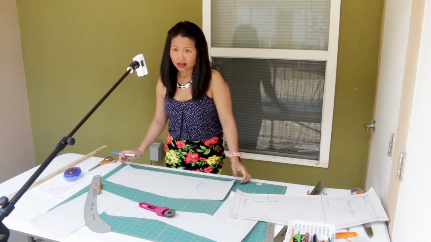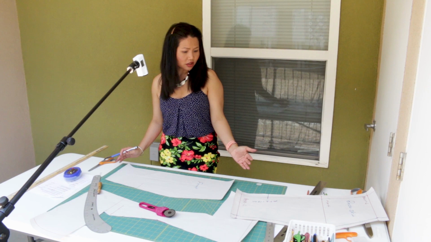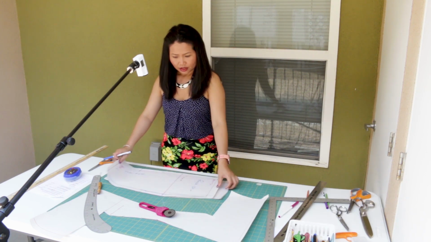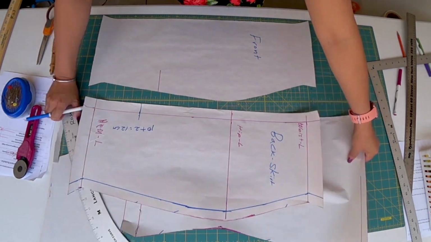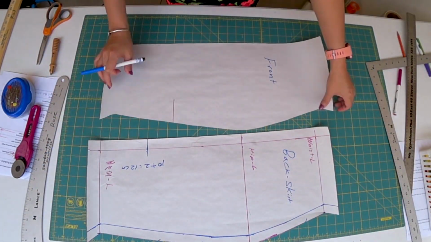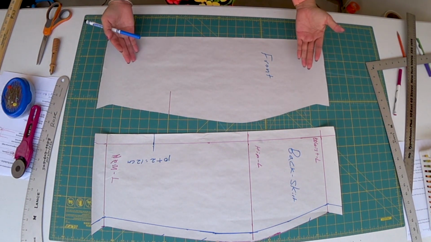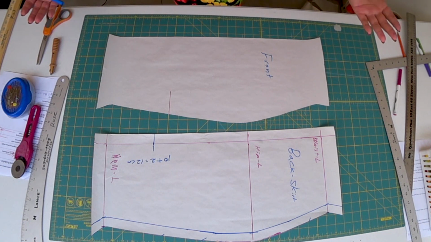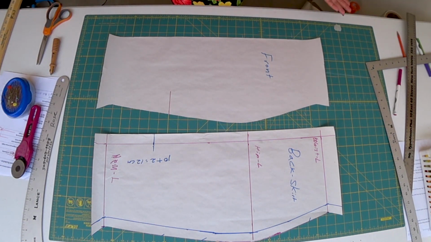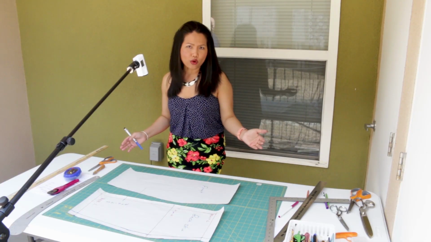It saves you a lot of time and headache when you cut the skirt fabric. Now we're finished. This is the front of the skirt and this is the back of the skirt. Now we have completed a pencil skirt pattern drafting with a simple and easy formula, guys.